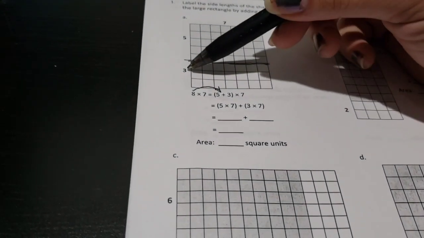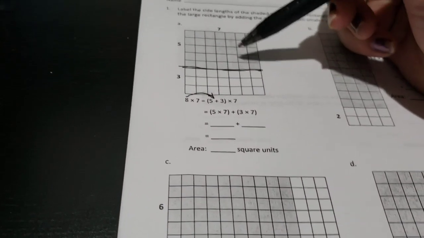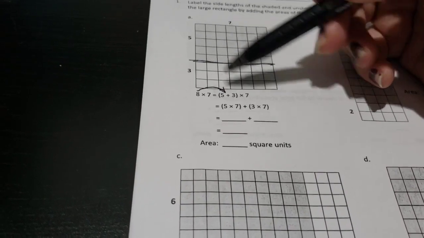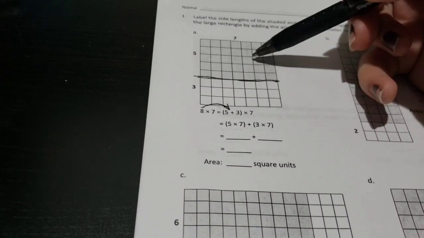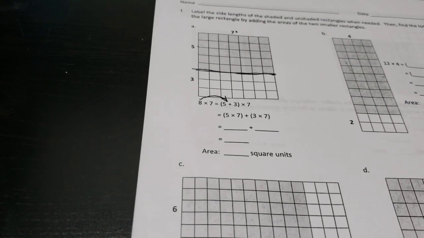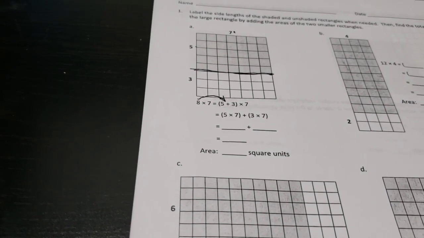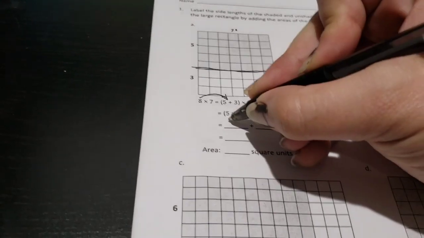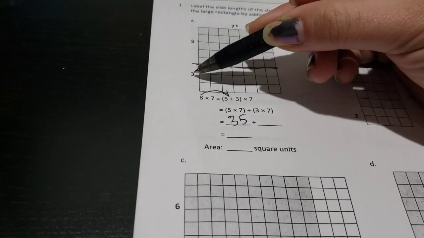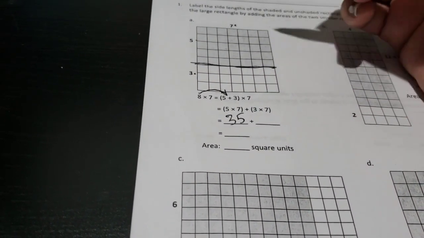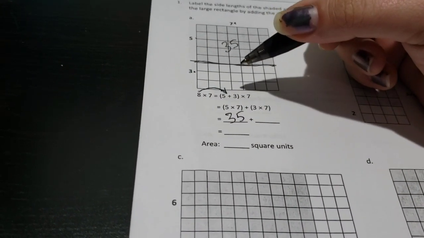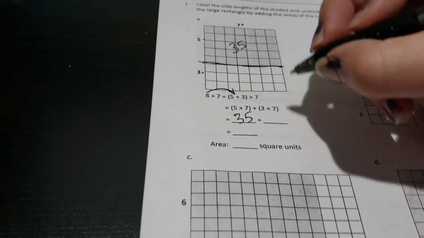Okay, so essentially you would be taking these smaller rectangles and doing the area for each one. So first it would be the top rectangle, which is 5 times 7. So we're going to do 5 times 7, which gives us 35. And then we're going to do the smaller rectangle, 3 times 7. So all of this is 35 here. Okay. And then we do 3 times 7, which is 21.